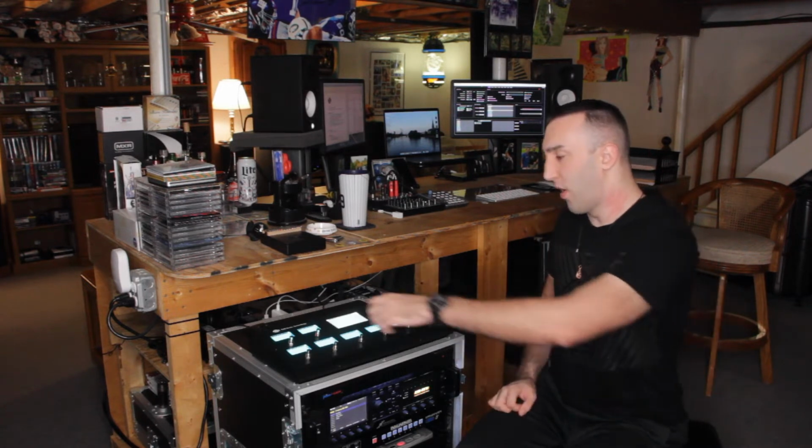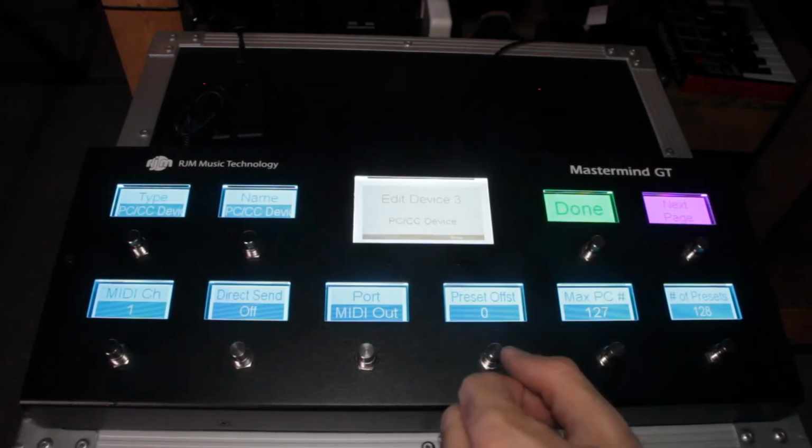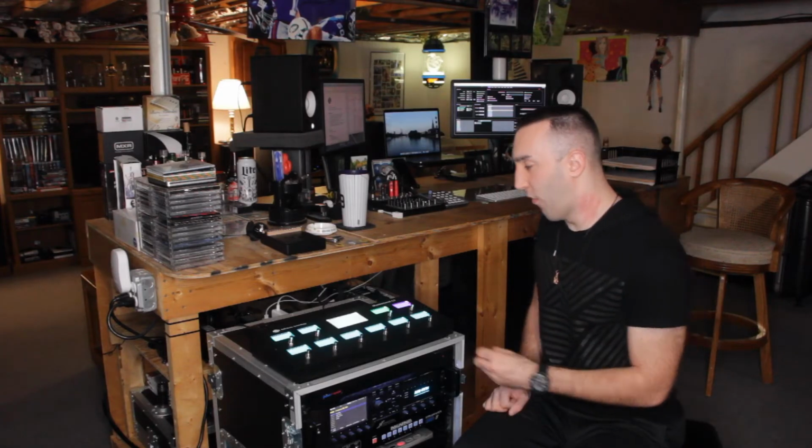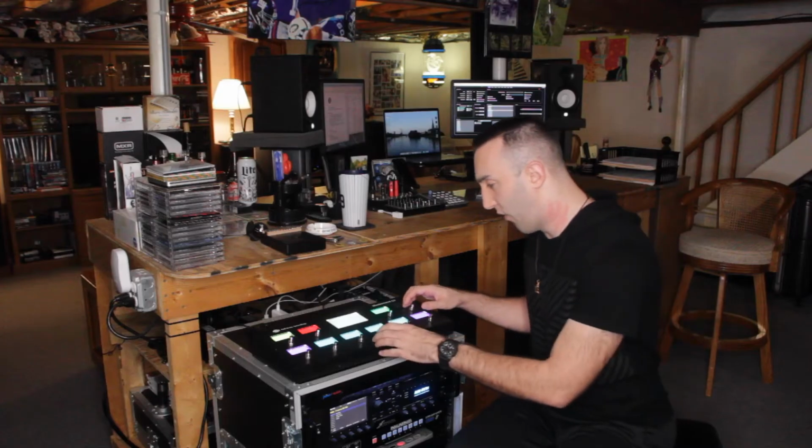Now, like many MIDI devices, RJM pre-MIDI maps for its devices, but the DAW is something that you don't necessarily need to do. So we're just going to select generic PC CC device. And now we may program some specific settings, such as the name. We can change this to DAW.